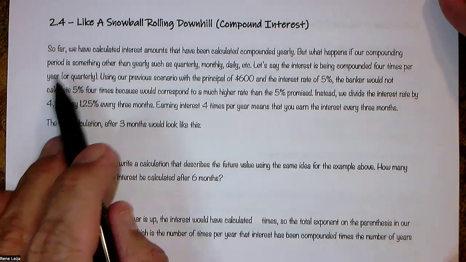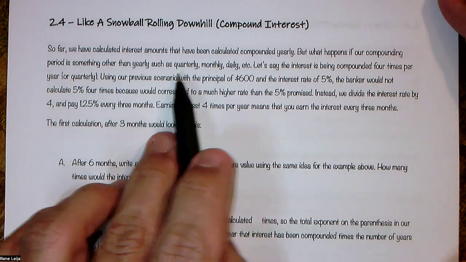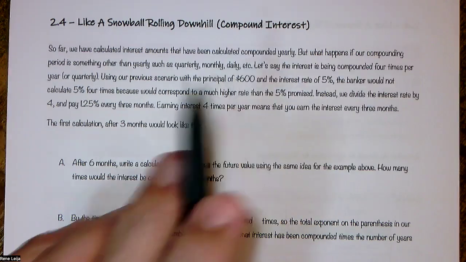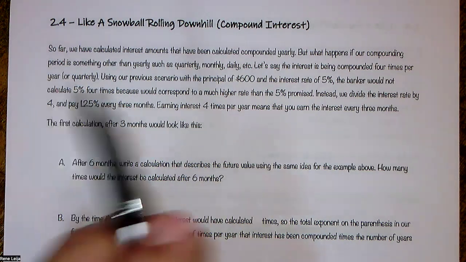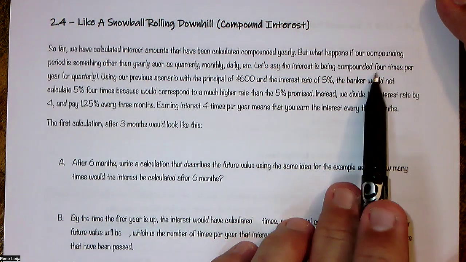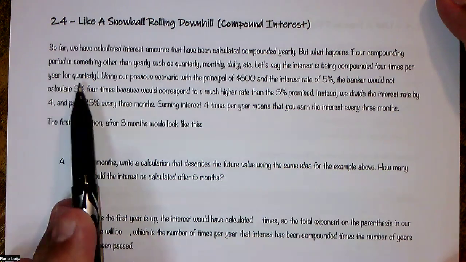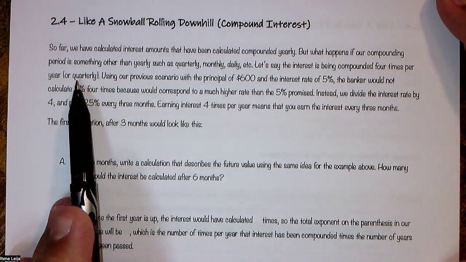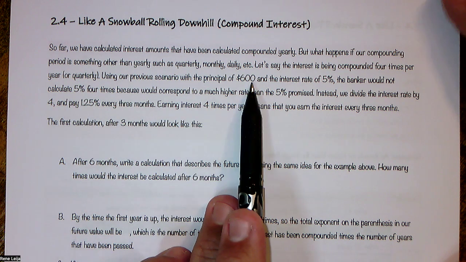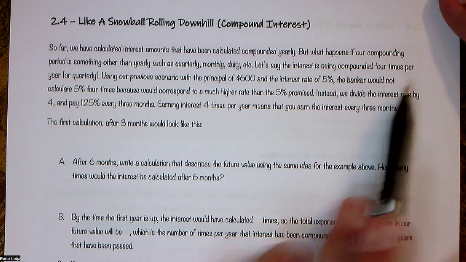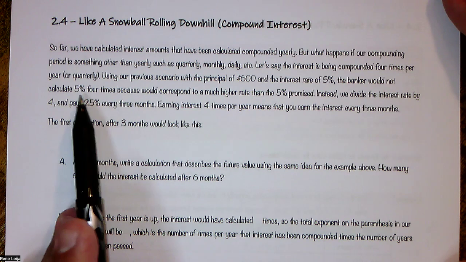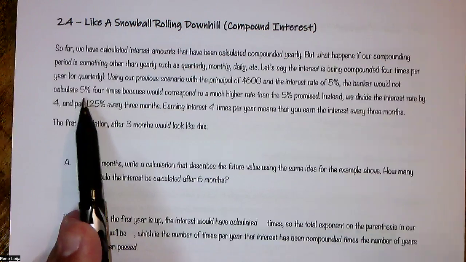But what happens if our compounding period is something other than yearly, such as quarterly, monthly, daily, bi-monthly, semi-annually? It can change. Let's say that the interest is being compounded 4 times per year, which means that would be compounded quarterly. Using our previous scenario with the principal of $600 and the interest rate of 5%, the banker would not calculate 5% 4 times because if he does, then that's way too much.